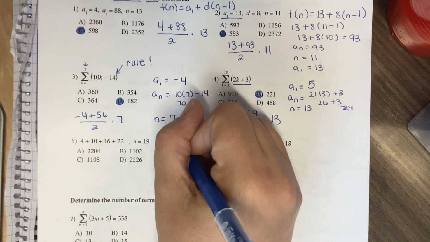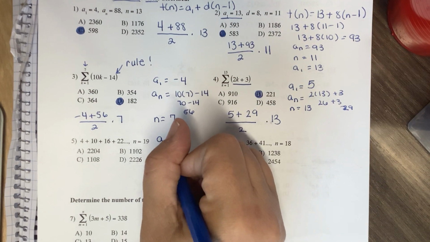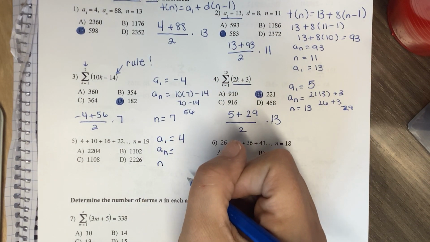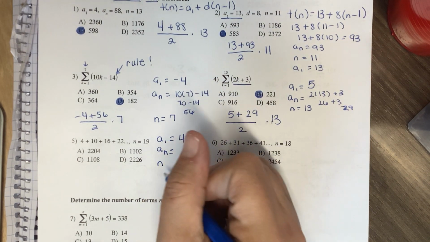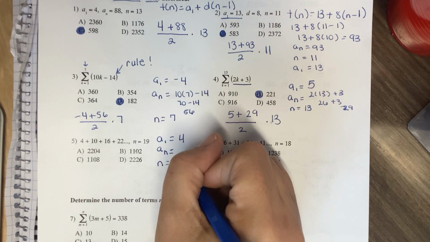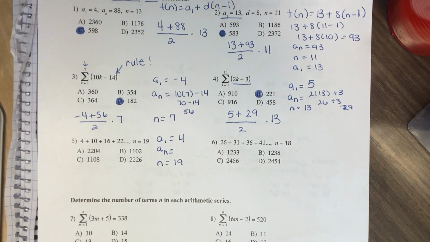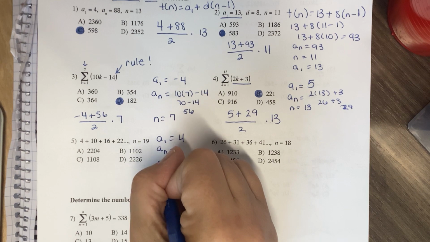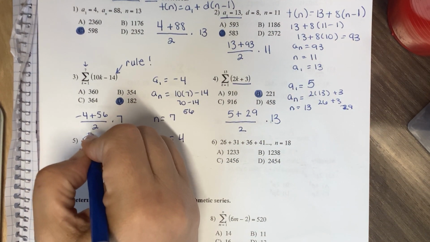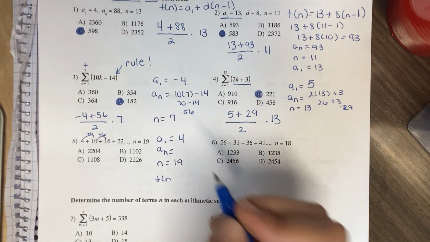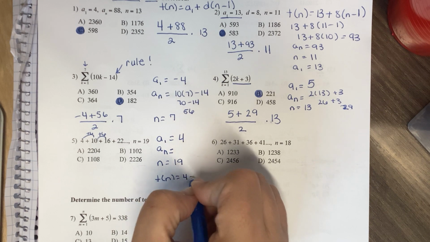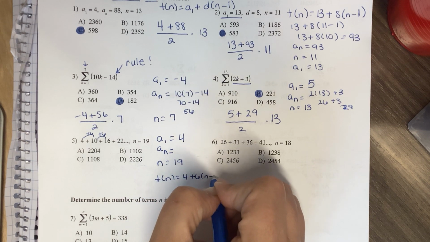We are. It's 4. Are we given AN for 5? We don't have the rule. And then 19 is N. So let's find the rule, okay? The rule here, we know that we're adding 6 each time. So it's T of N equals 4 plus 6 times N minus 1.